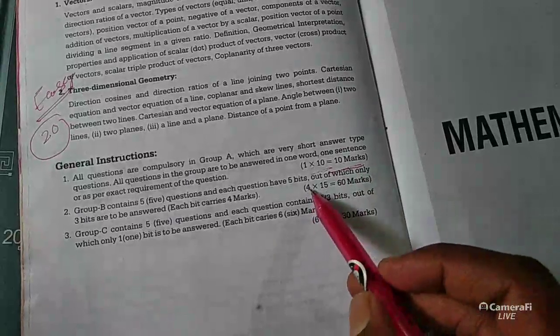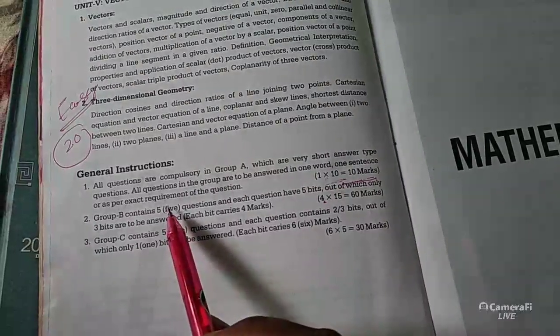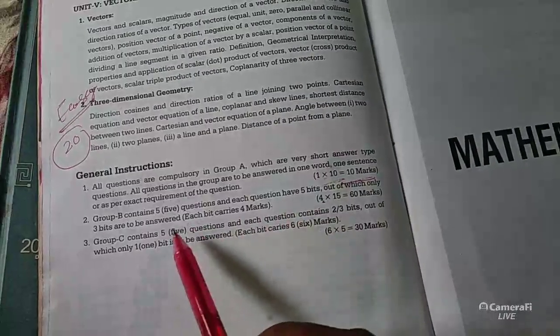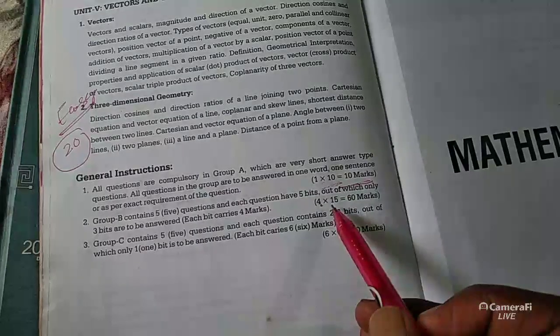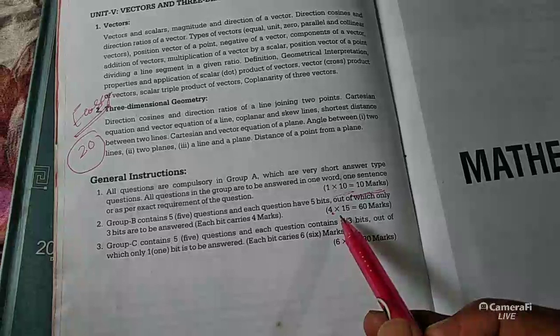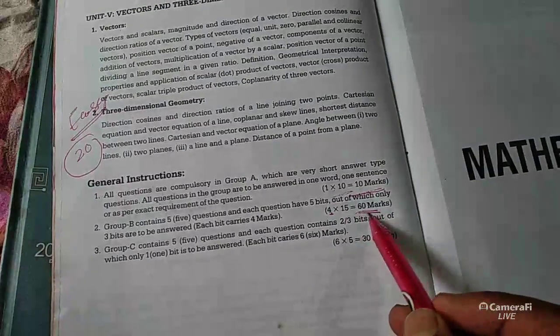Okay, and 4 mark question there will be 15, but from each unit there will be 5 question and you have to answer 3 question, right? From each unit there will be 5 question, you have to answer any 3. Okay, so 3 into 5, 15 question, and each weightage is 4 marks, so this is 60 mark. Getting?